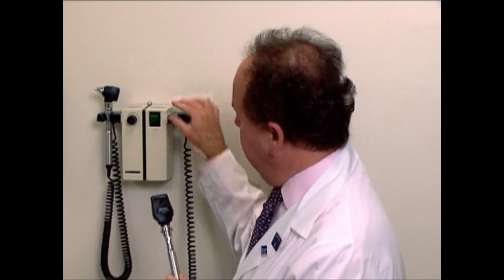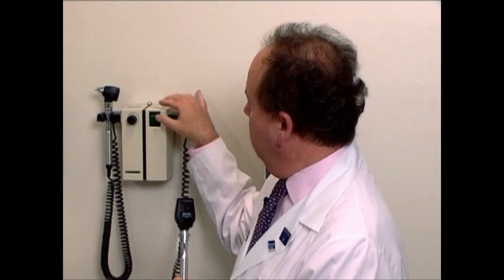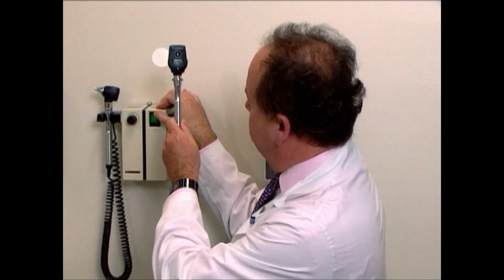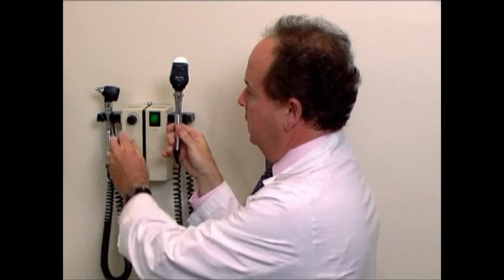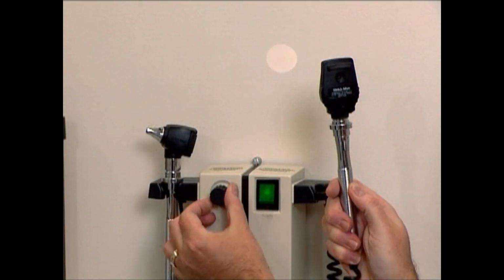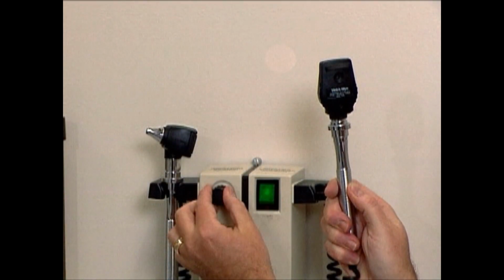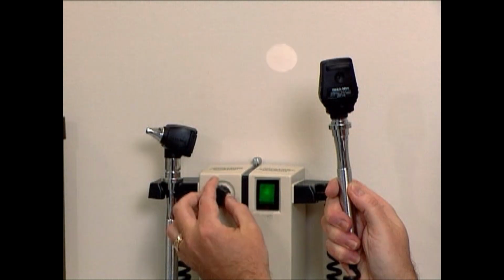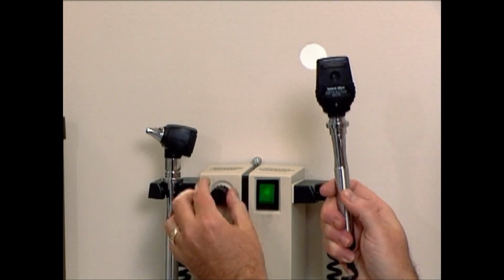The only difference is that instead of the control on the handheld unit here, one has the on switch here. And the control of the intensity of the light is by this knob right here. In the newer wall-mounted unit, the brightness control is in fact in the handle. When one places it back into the holder, the instrument is turned off.